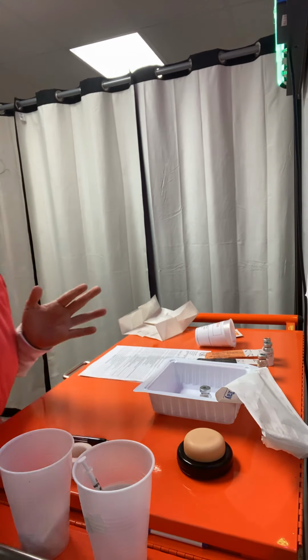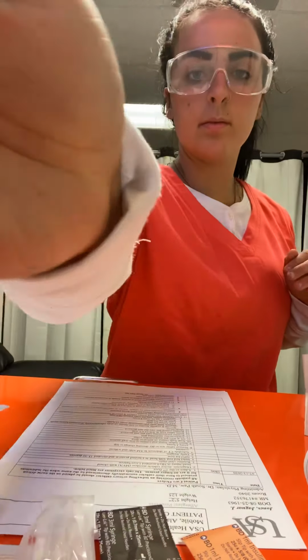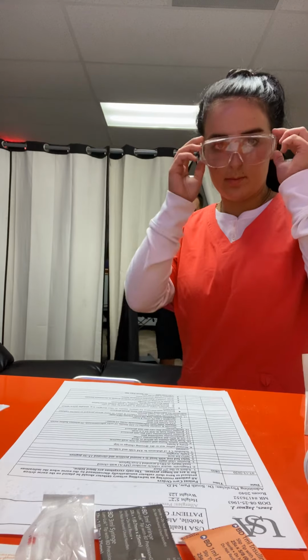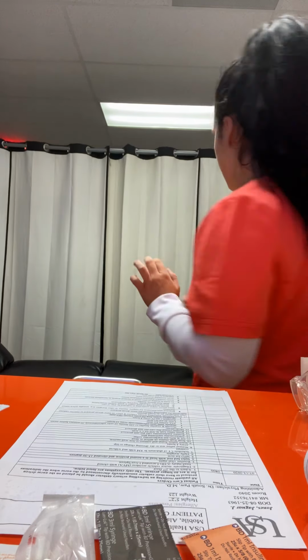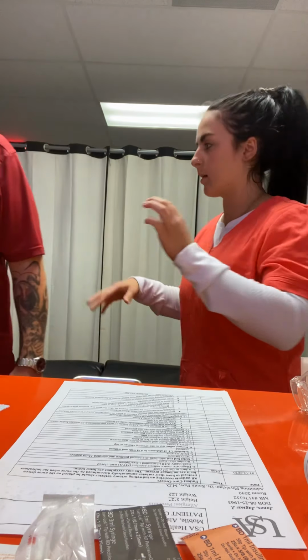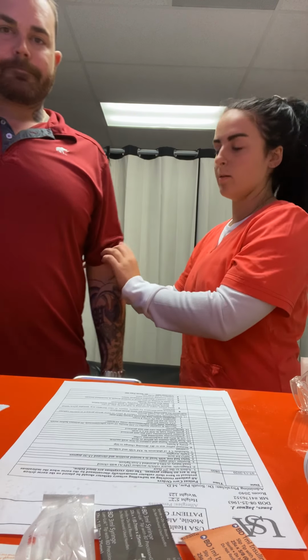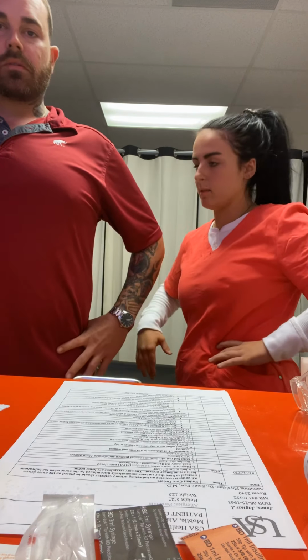So now I'm going to move my camera so that I can assess different places of insertion. Come here. Okay. Okay. What do you mean to do? All right. Do your hands like this. Okay.